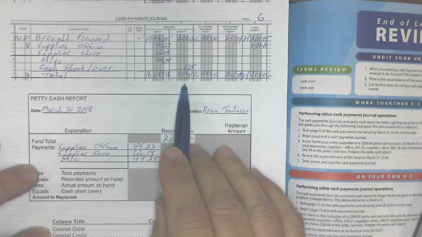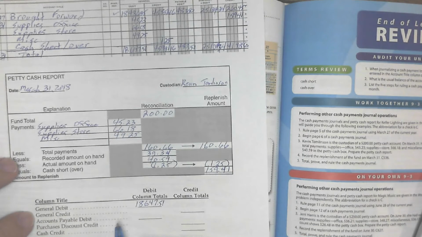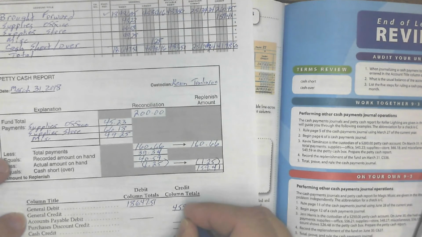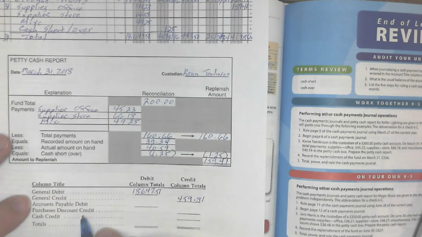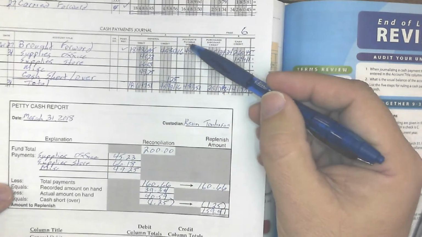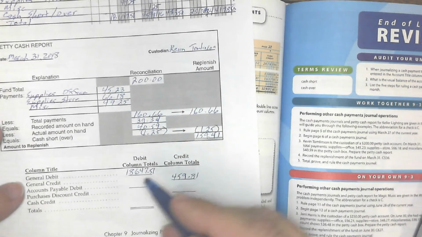Then our credit side, 459.81. Oh, don't even need that one. General credit, here we go, 459.81. Accounts payable debit, so up here, 16,483.50.